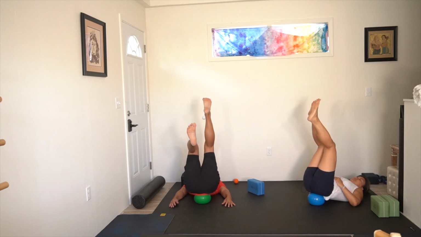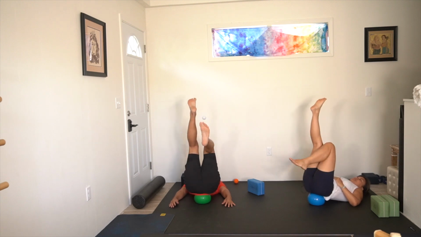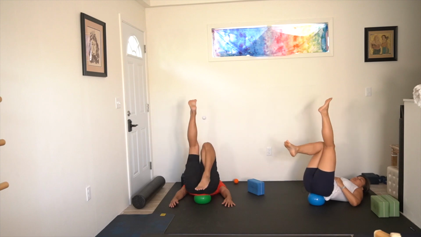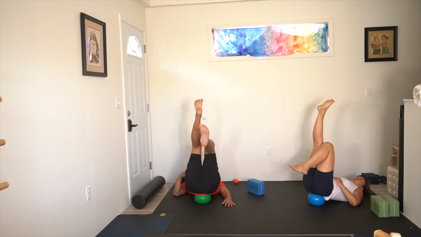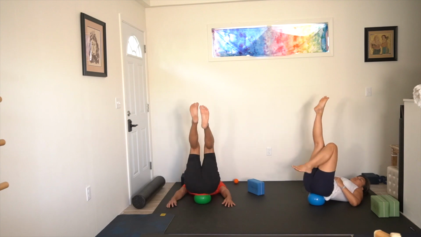Now we're just gonna double time it to a walk. Not much faster. Abs are nice and tight. You're sucking in your tummy. Really investigate knee motion.